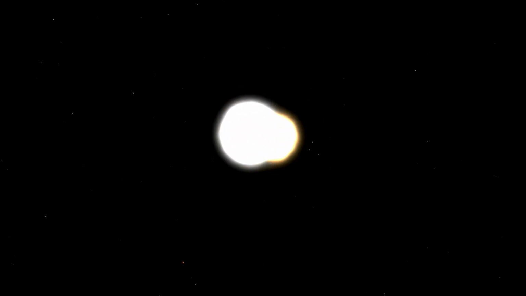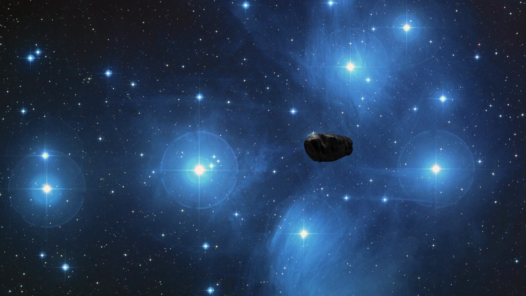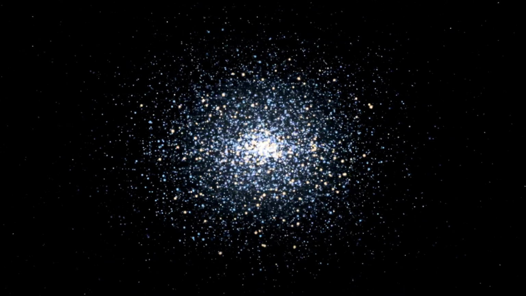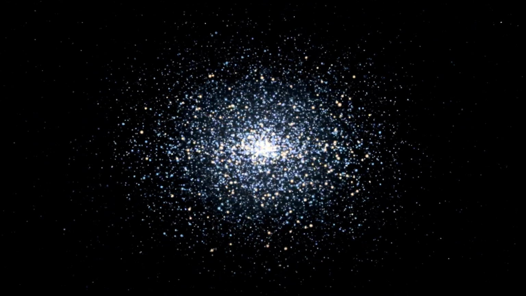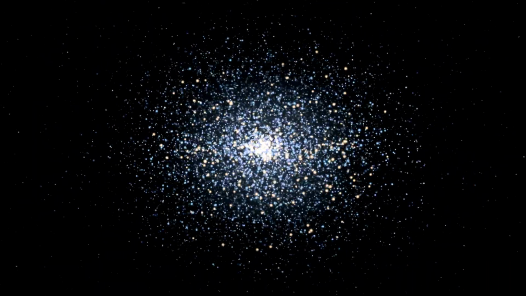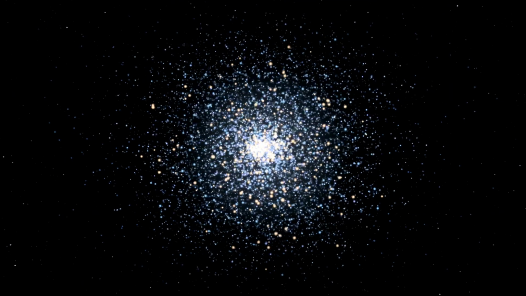Now comes stellar objects and systems. These can be classified as binary or multiple star systems. These are two or more stars orbiting a common center. Second is variable stars. Stars whose brightness changes over time. Star clusters. These can be open clusters or globular clusters. Open clusters are young, loosely bound stars. Globular clusters are old, densely packed spherical clusters.